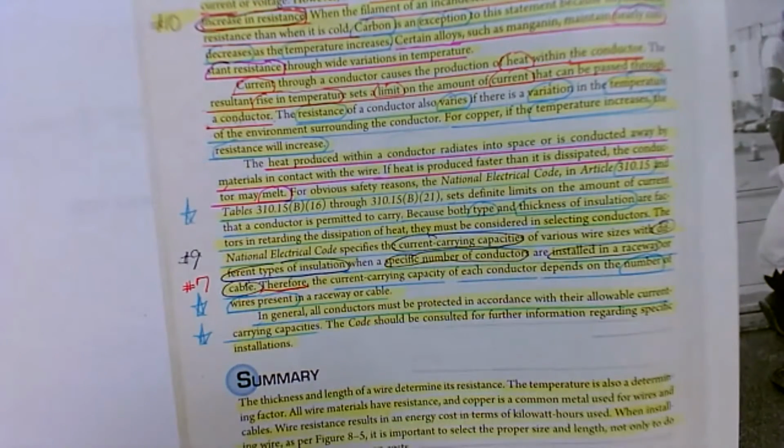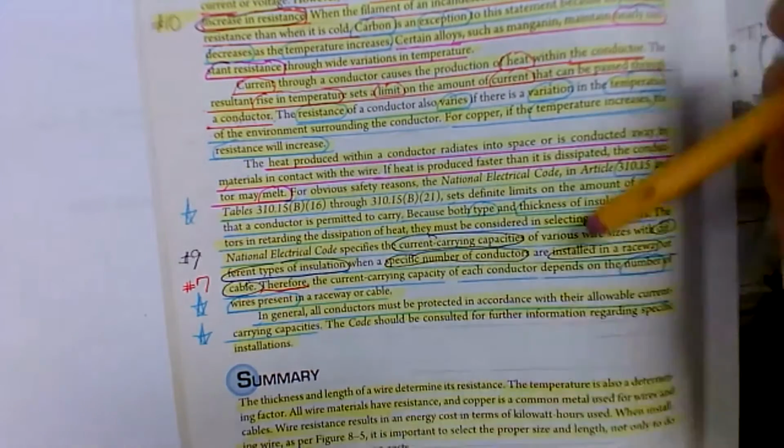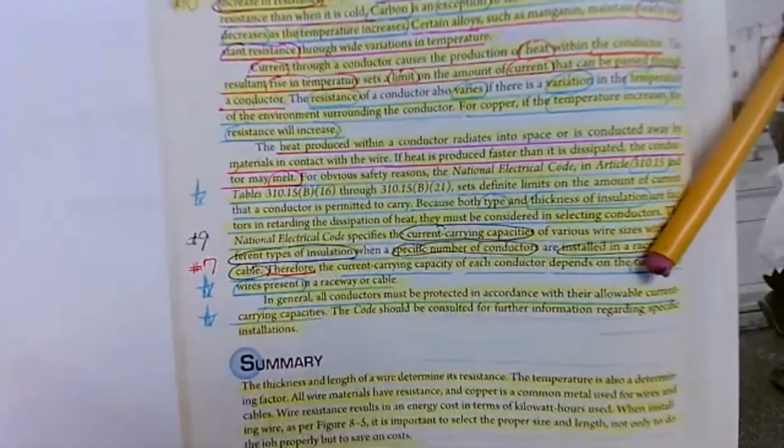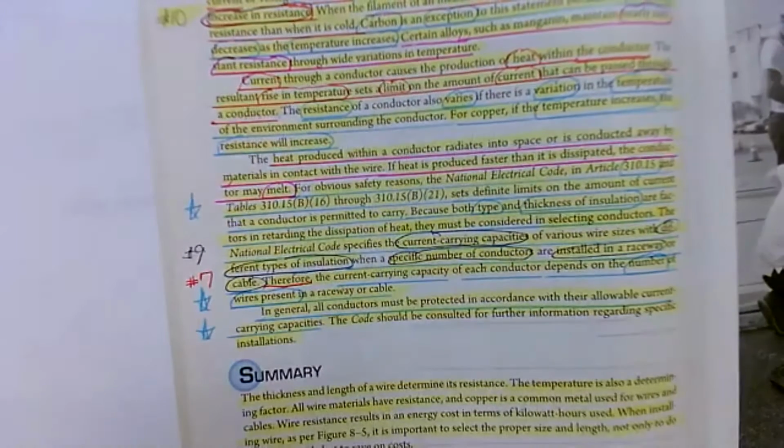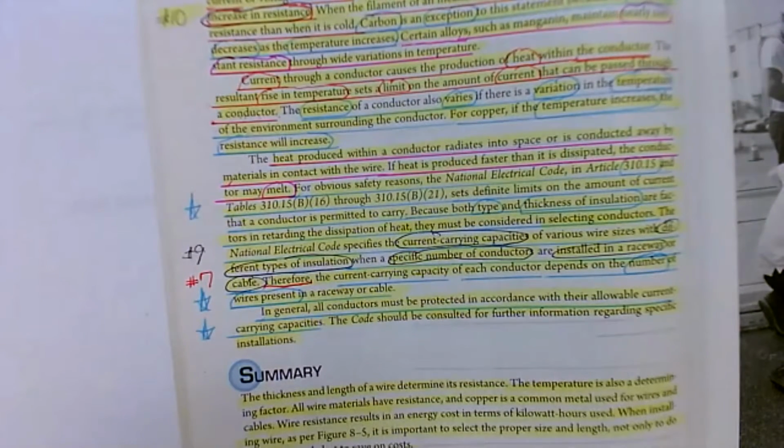Mr. Durwood. Yes, sir. When we finished the other day, we were talking about question number 7, and I know I came in a little bit late this morning, but isn't that the exact same principle? It is. Number 7 says the number of separate conductors in a raceway is a major factor in determining.